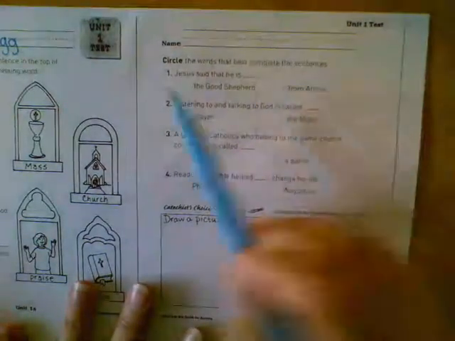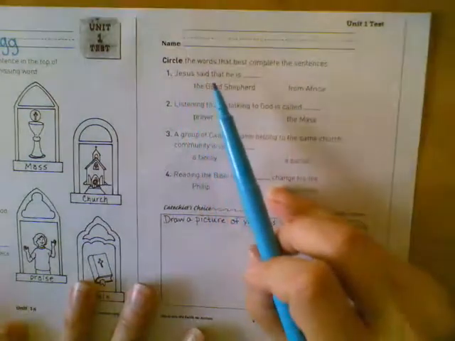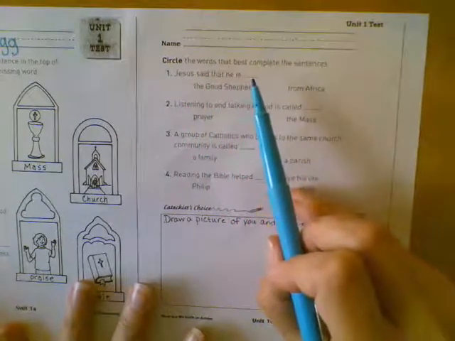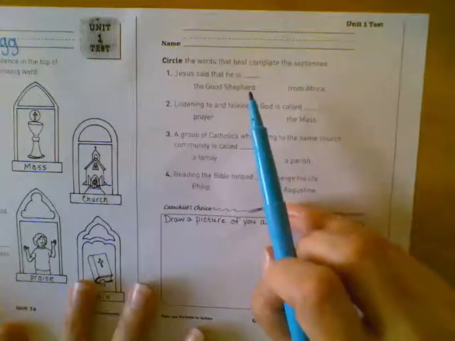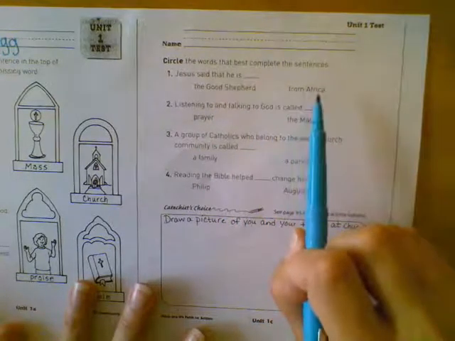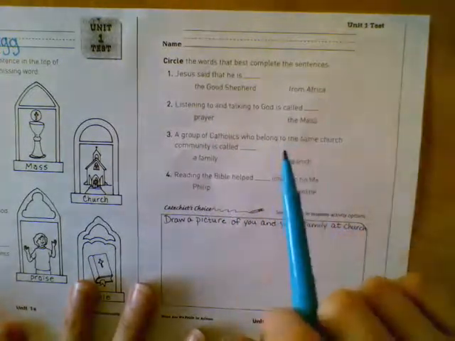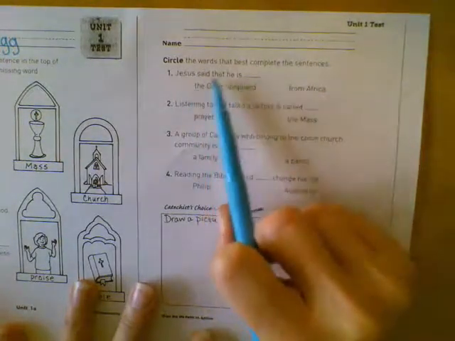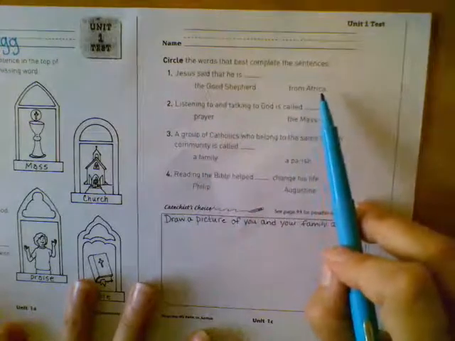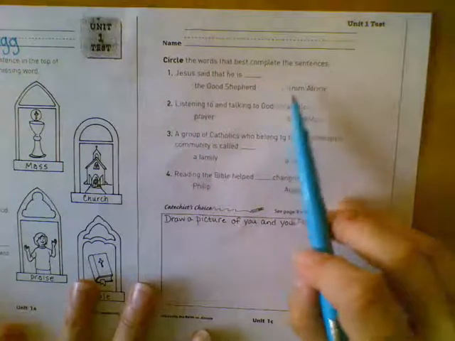Okay? So number 1 says, Jesus said that he is blank. Did Jesus say he is the good shepherd? Or did Jesus say he is from Africa? If you think Jesus said, I am the good shepherd, circle the good shepherd. If you think Jesus said, I am from Africa, circle from Africa.